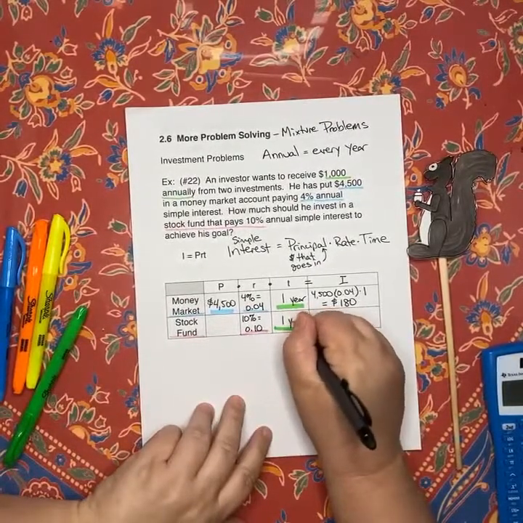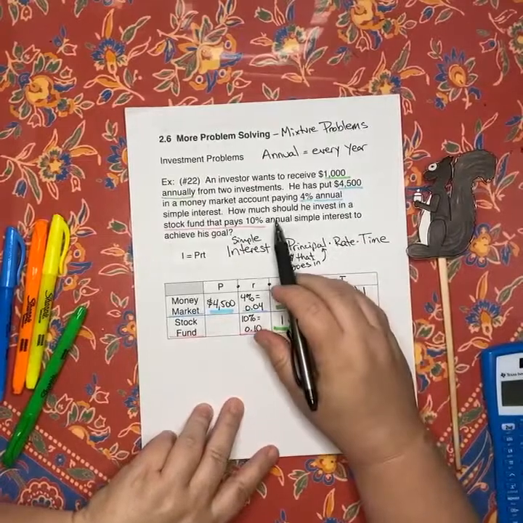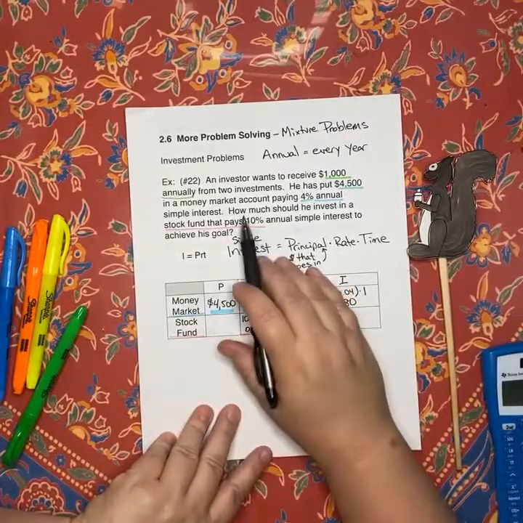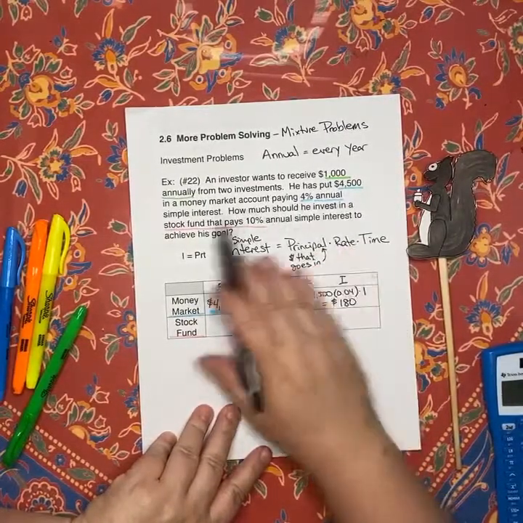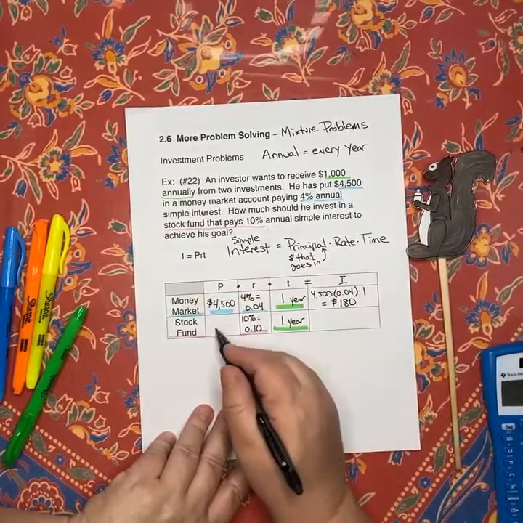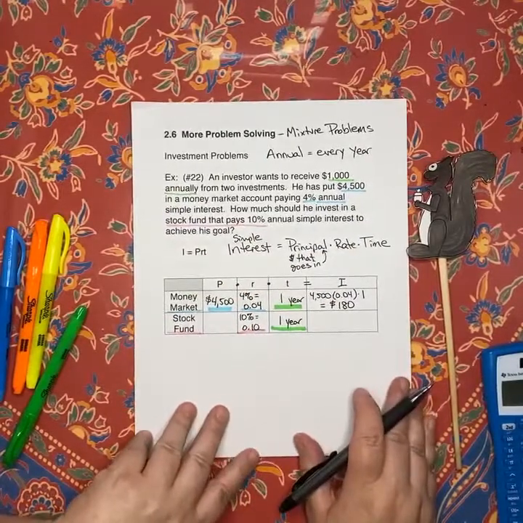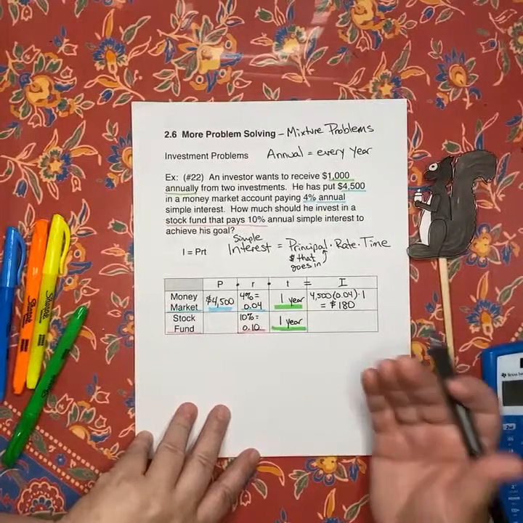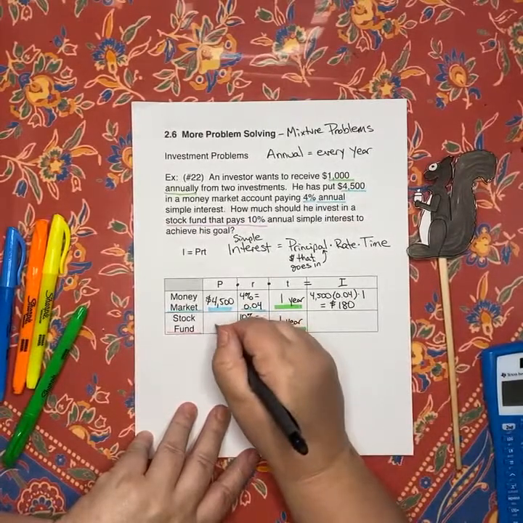And the problem is, though, I don't see what I put here. He says, how much should he invest in a stock fund? So in other words, we need to know what goes there. And if we were in class, I'd ask you for what variable you want to use. I'm going to go ahead and assume it's X.